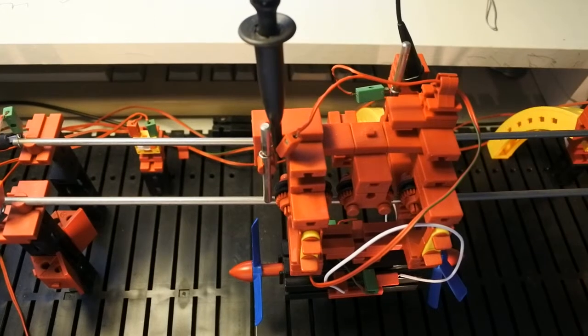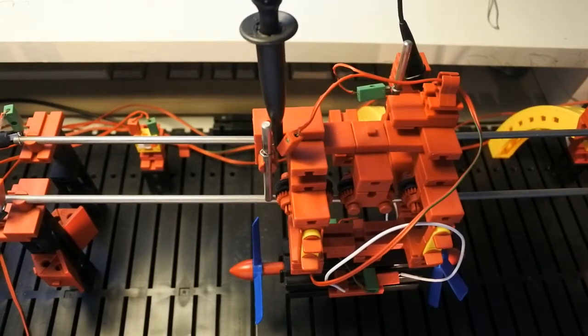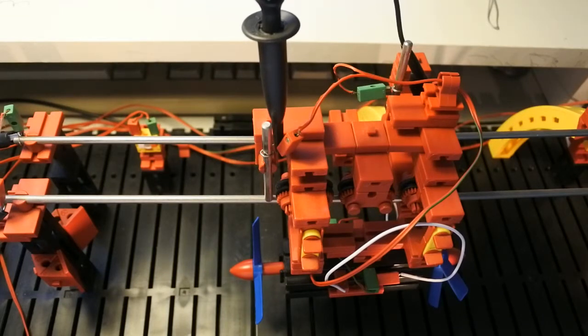So let's try now the diagnostics interface. Although now the program does give a lot of output, the propellers aren't running, so let's check.